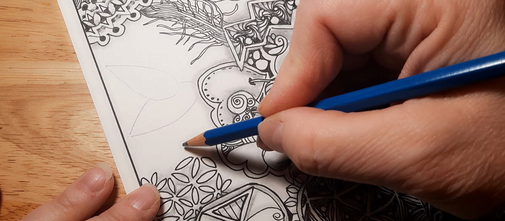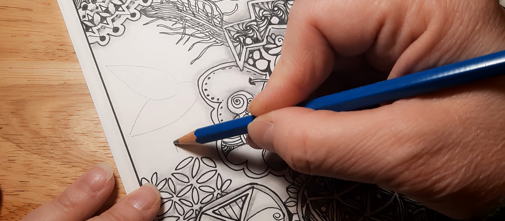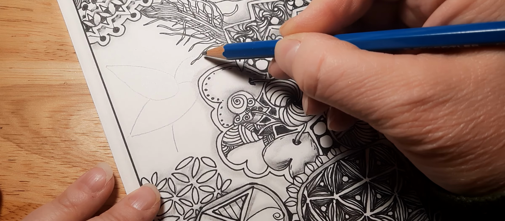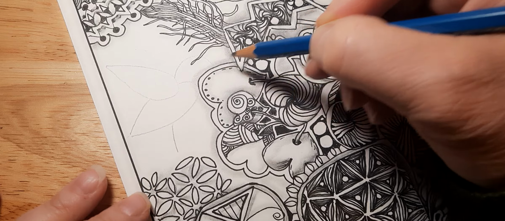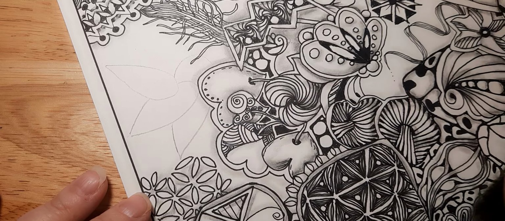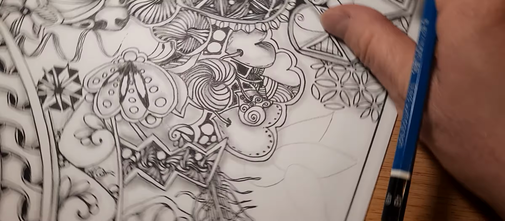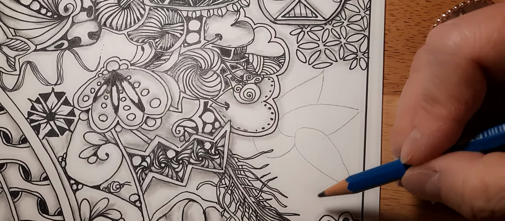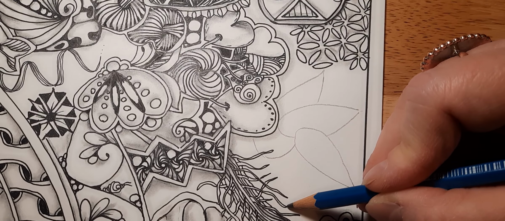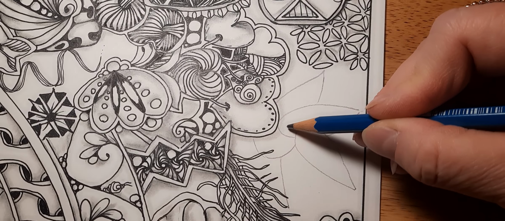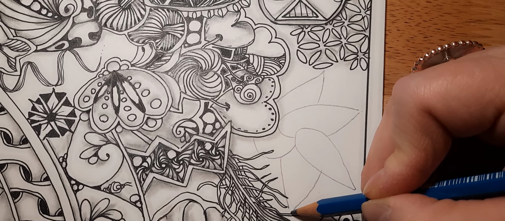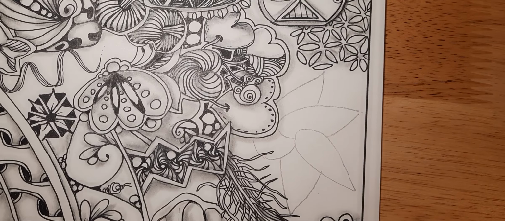And perhaps this one comes on around that way. And we can add maybe a fourth one, as if it comes around this way, like that.